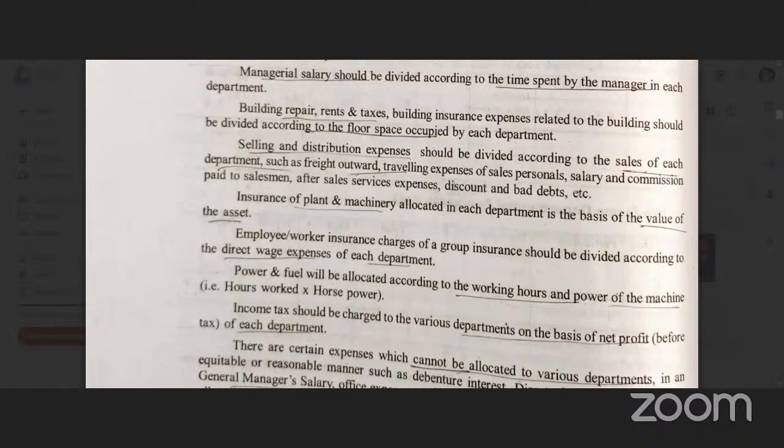And now power and fuel. As I mentioned, he used some power in the groceries department and in the electronics department. Now, how to allocate the total bill among these two departments? It depends on how many hours the departments are working and what the hourly rate is. This will be given to you in the question. Hours worked into rate per hour, per horsepower.